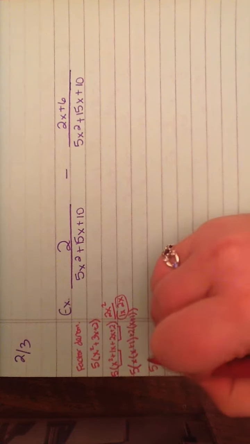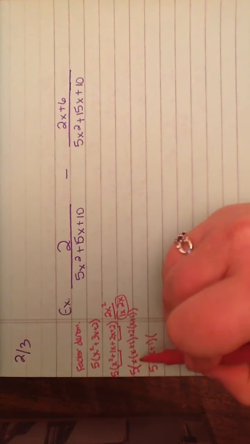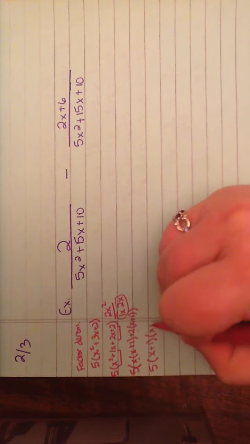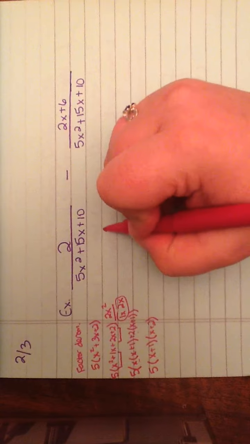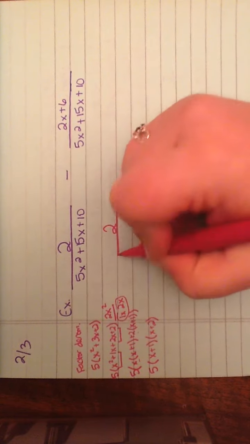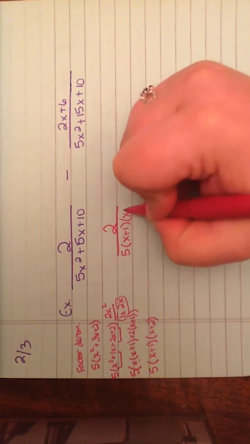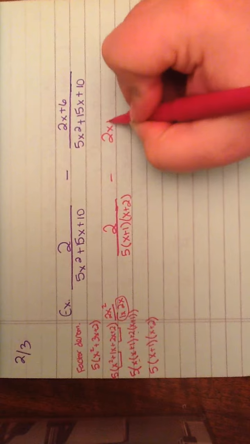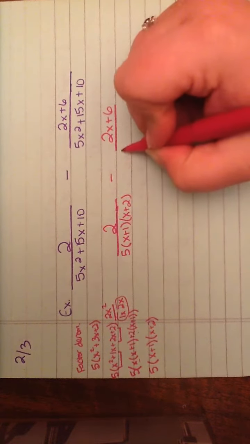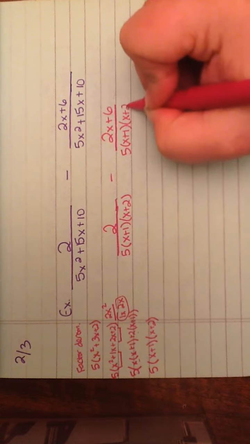So when I factor this, I've got 5 and the x plus 1's, and then what was out here? X plus 2. And it doesn't matter which order you put those in at all. Okay, so now I can rewrite this as 2 divided by 5 times x plus 1 times x plus 2 minus 2x plus 6 divided by 5, x plus 1, x plus 2.